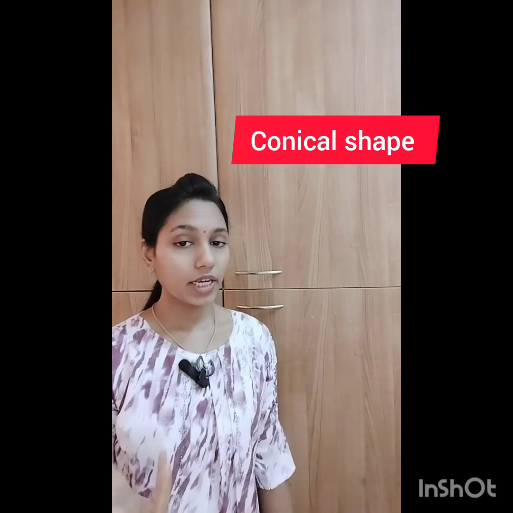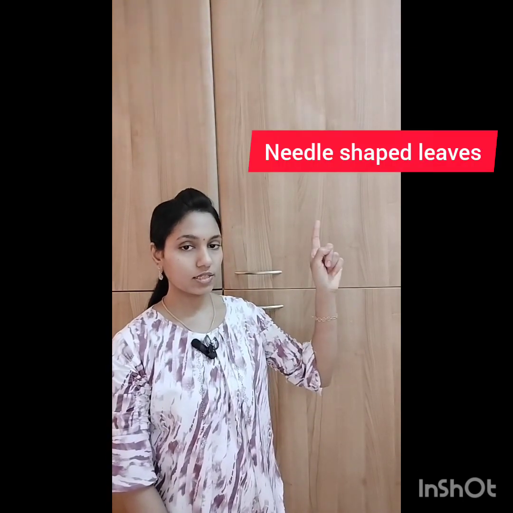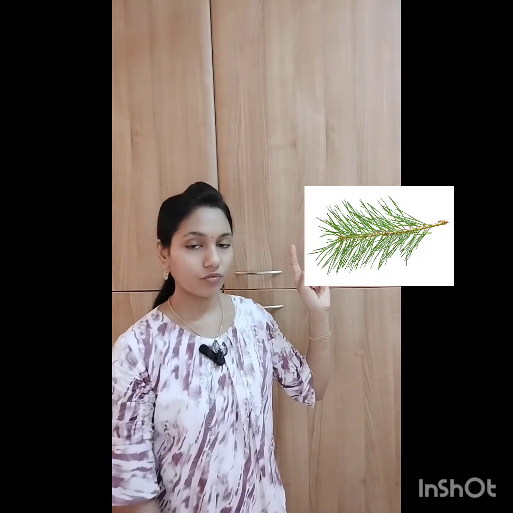Why do they need this conical shape? Because this shape helps them to drain the water easily from the leaves. The second point is their leaves are needle shaped, just like this. This is the image of the leaf of this pine tree. Their leaf is needle shaped and they are tough and coated with wax for protection from the cold conditions.